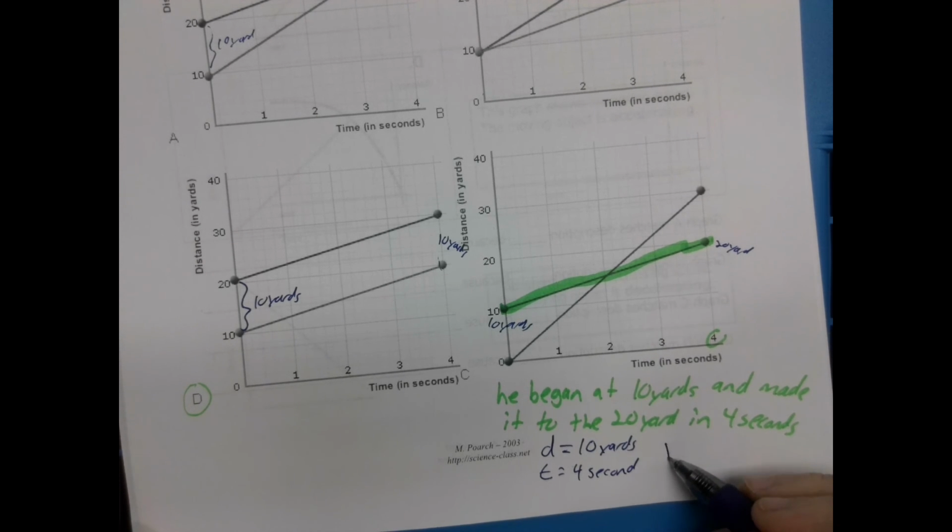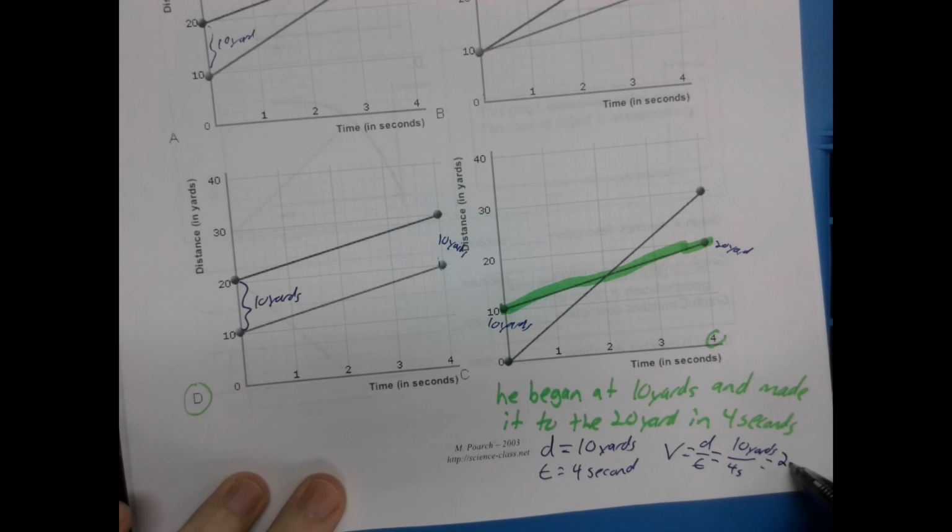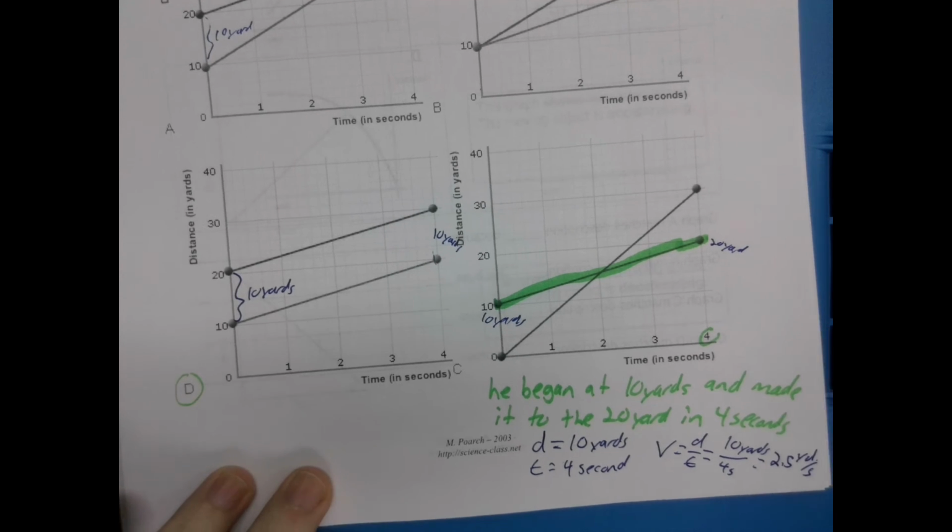Remember that speed is equal to distance over time. So he did this in 10 yards per 4 seconds, which would be 2.5 yards per second.